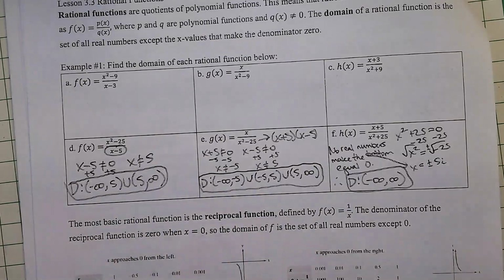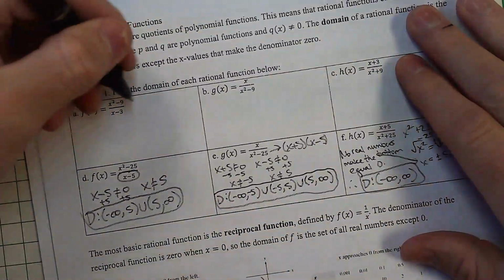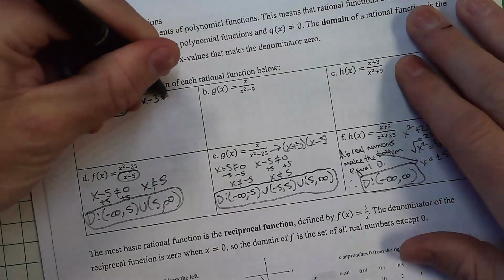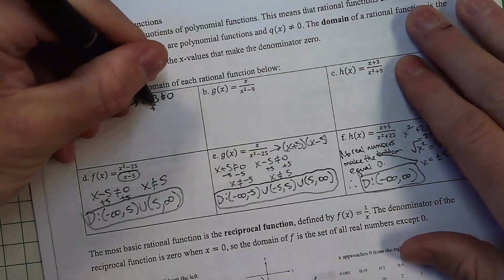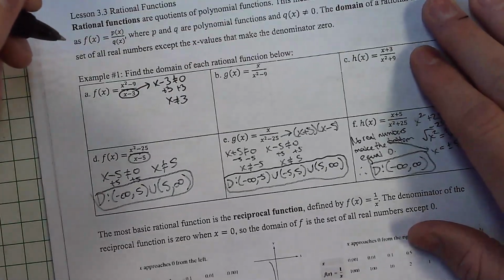Let's talk about the domain of rational functions. For the domain, we want to find those excluded values. First we want to find what makes the bottom equal 0, because that can't equal 0. So x can't be 3.